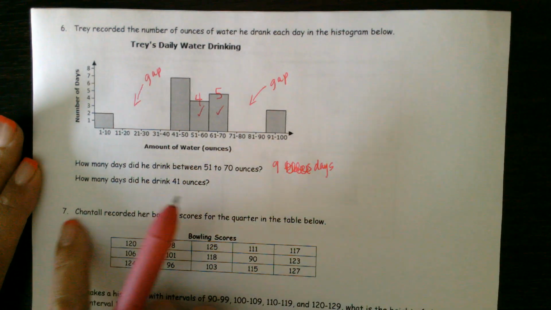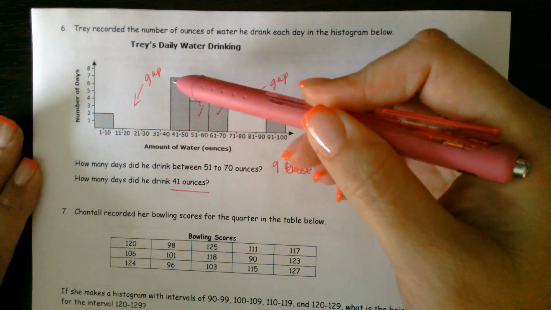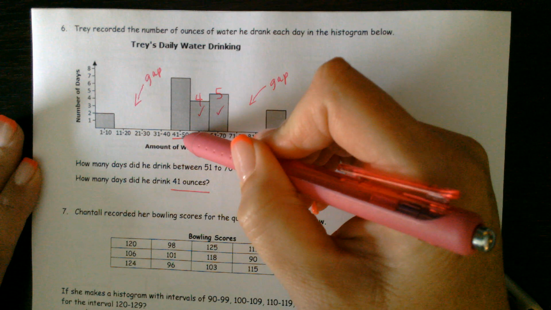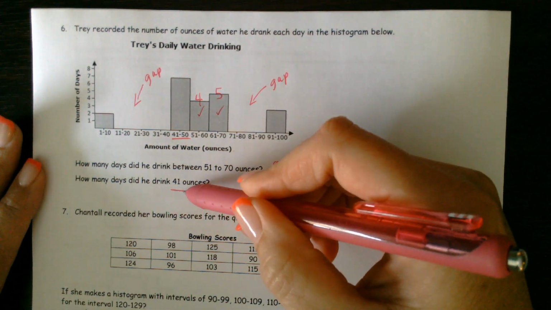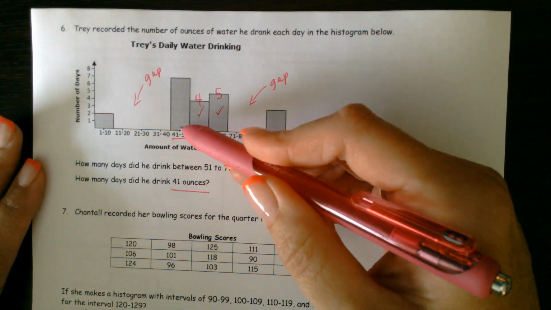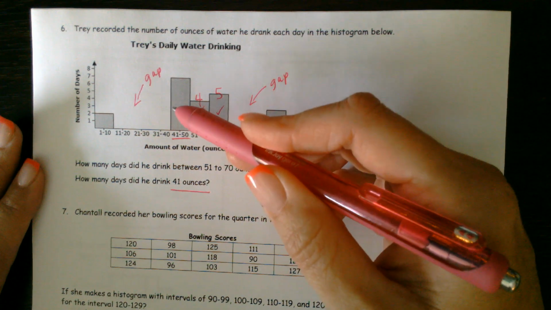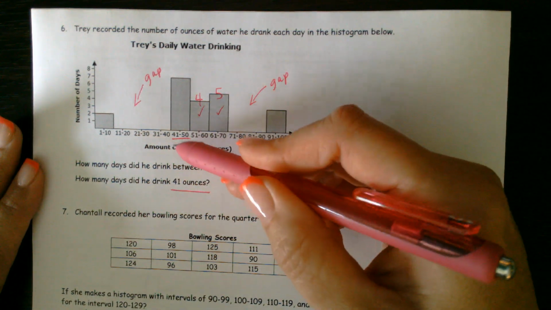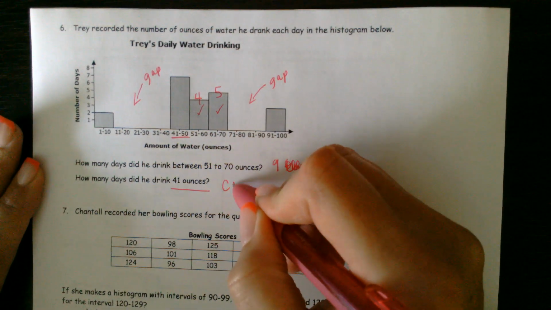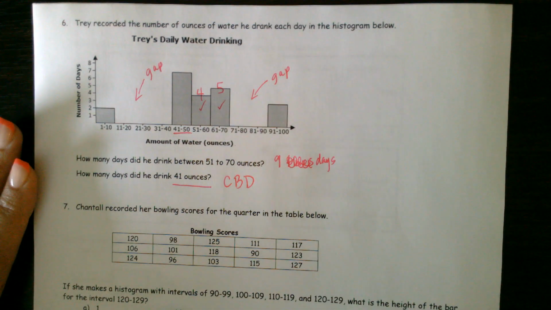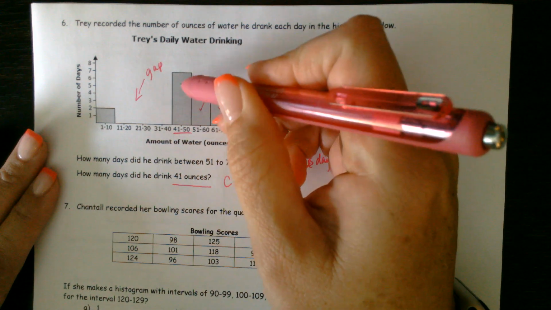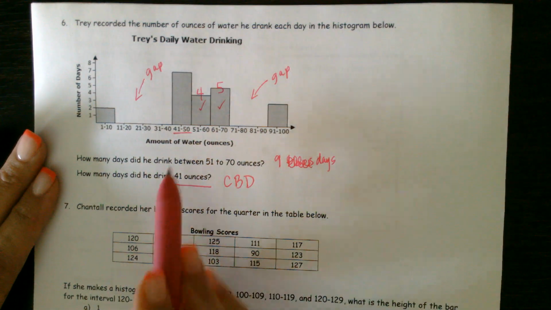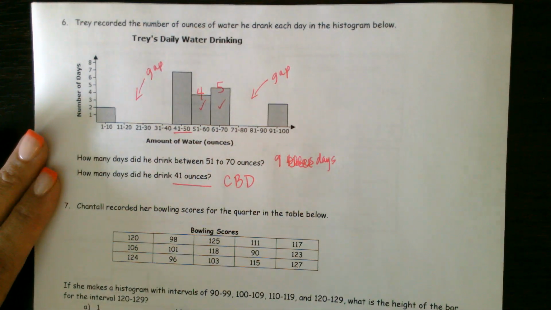How many days did he drink 41 ounces? 41 would be in this bar right here. But this interval, because it's an interval, we don't even know if he ever drank 41 ounces. He could have drank 42, 44, 49, 50. We don't even know if he drank 41 ounces. So that's the one that we say can't be determined. Cannot be determined because you don't know which of those in that interval he was actually drinking.